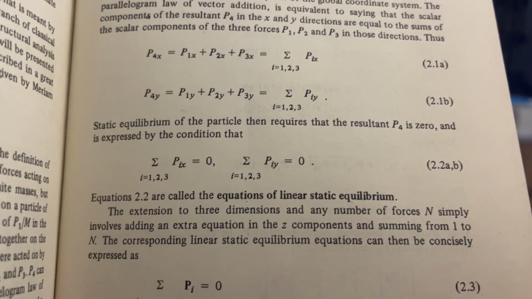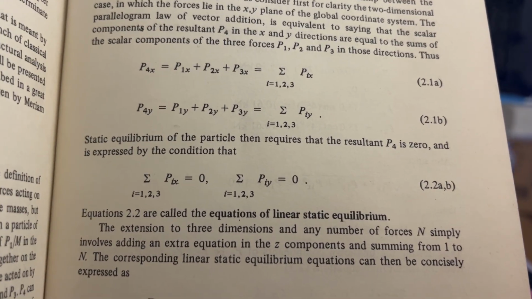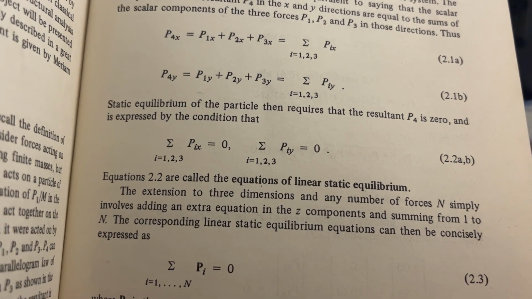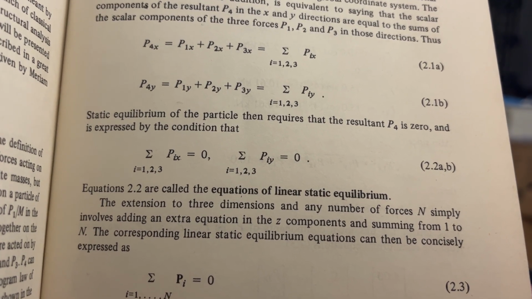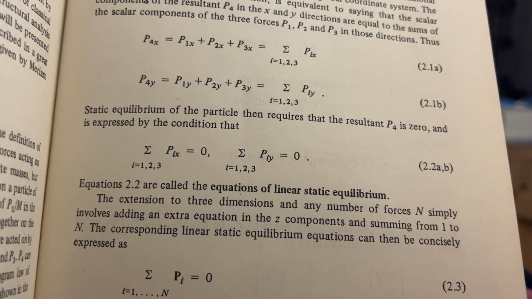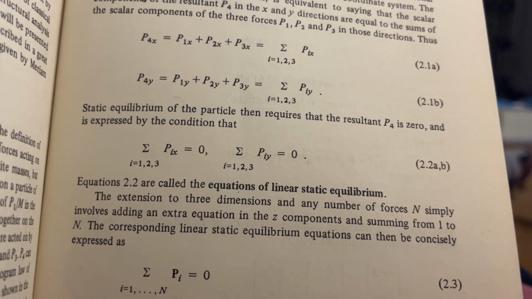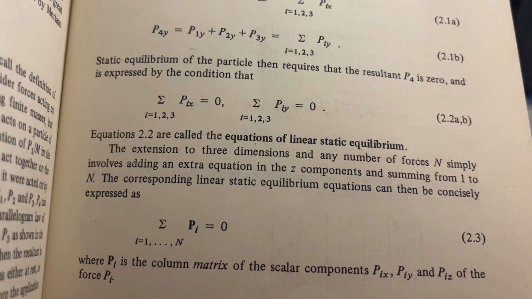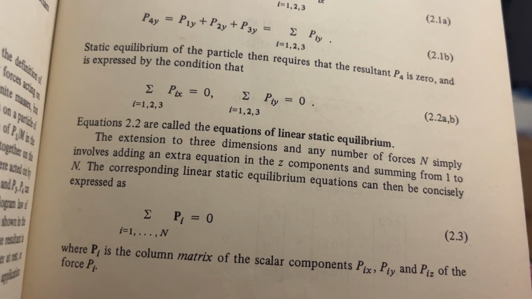Static equilibrium of the particle then requires that the resultant P4 is 0 and is expressed by the condition that the sum of Pix, i equals 1, 2, 3, equals 0 and the sum of Piy, i equals 1, 2, 3, equals 0. Equations 2.2 are called the equations of linear static equilibrium.